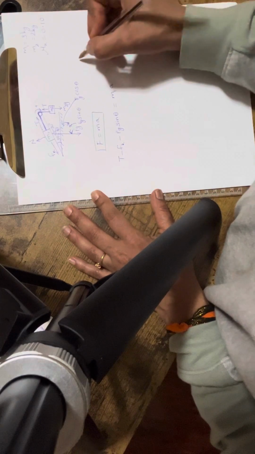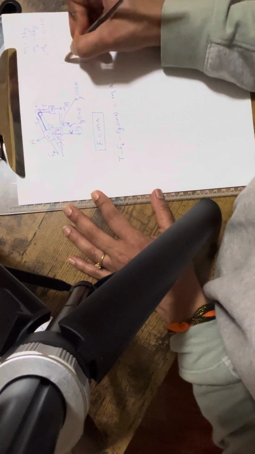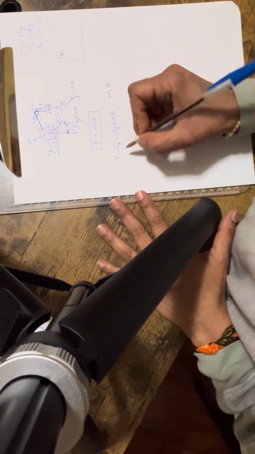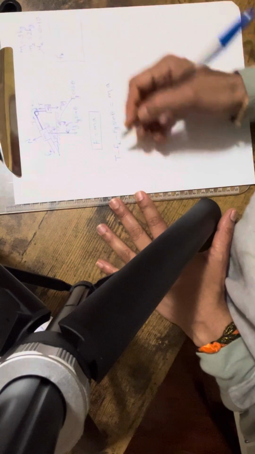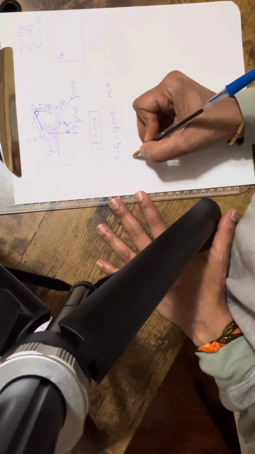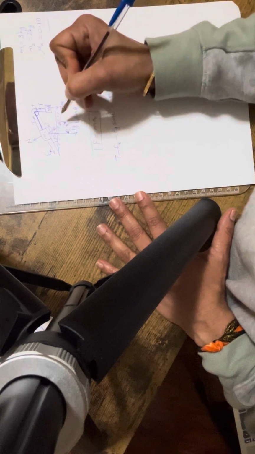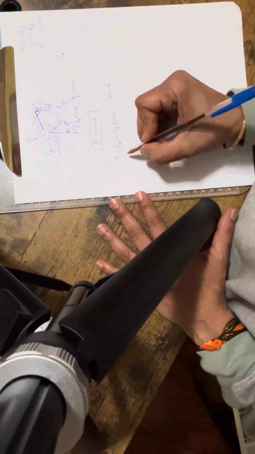So let's calculate Fk here. Before going to Fk, we should consider the normal force, and it is opposite to Fg cos theta, right?